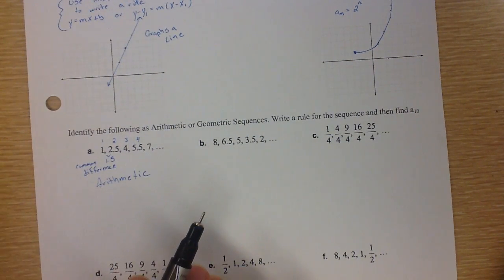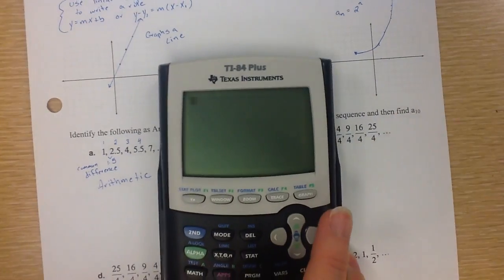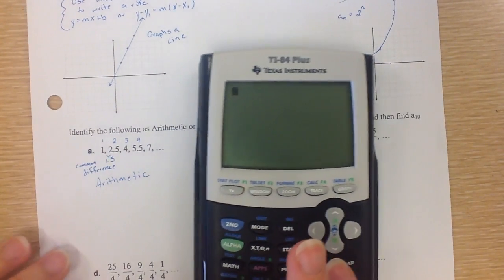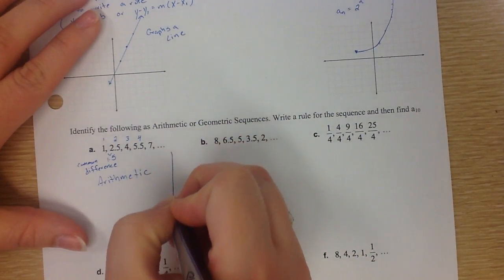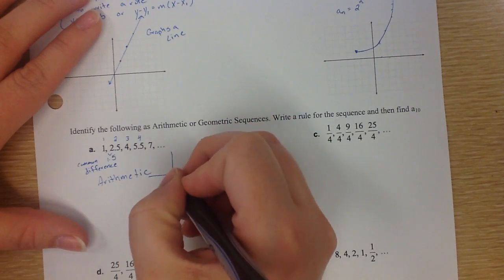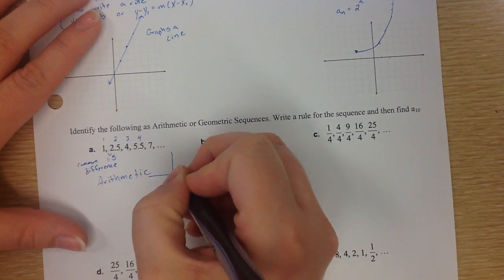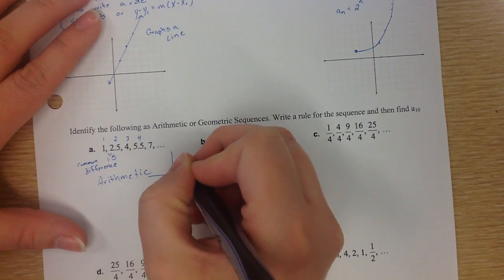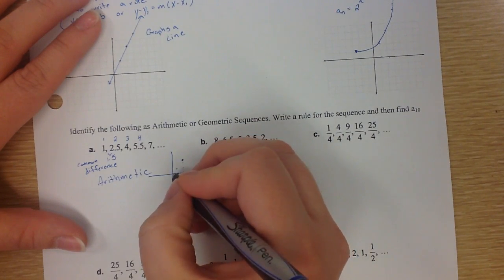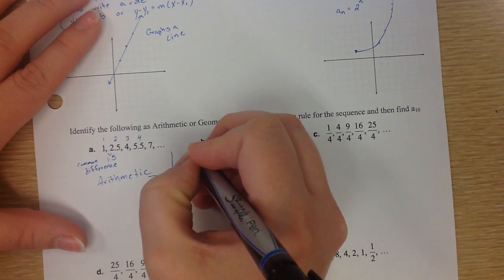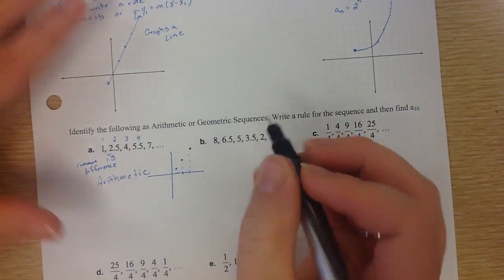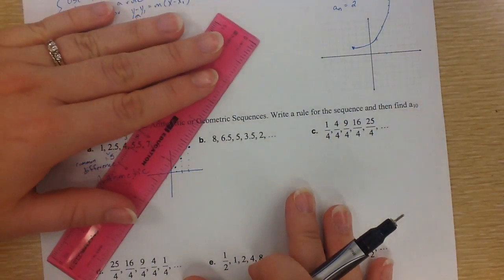One way is to plot these points and to write the equation. So we can go ahead and plot these points in our calculator, or we can do them on graph paper. Graph paper might be a good idea on this one. Well, here, we'll just go ahead and sketch, okay? Because this isn't very big. So we put in a 1, we get out a 1. Put in a 2, we get out a 2.5. Put in a 3, we get out a 4. Okay. So there's our linear equation.